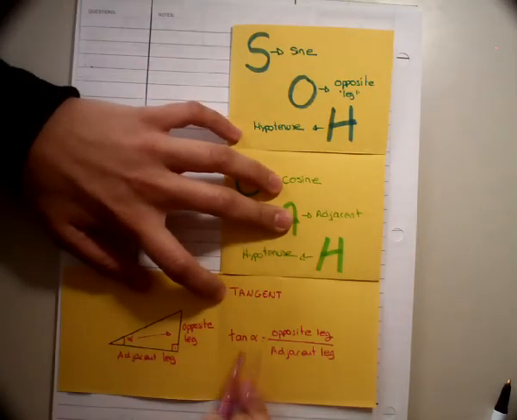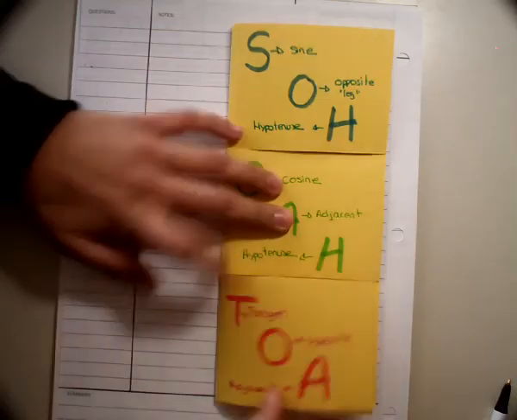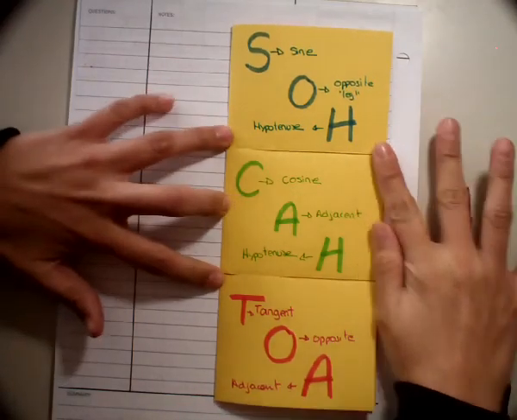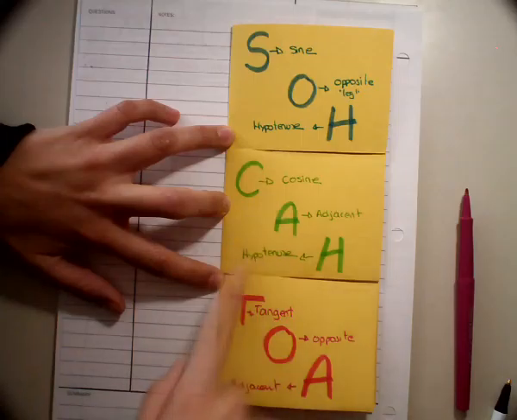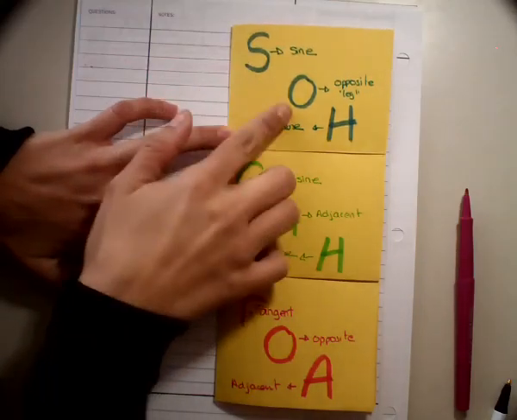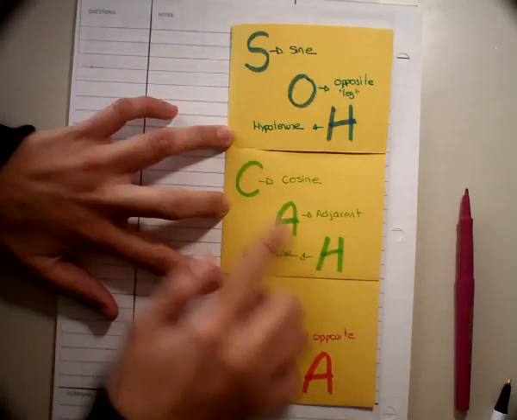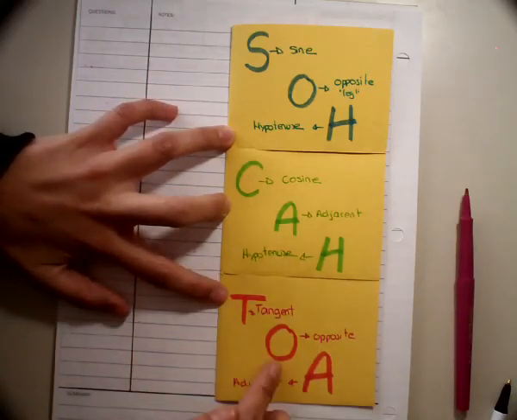This is the easiest way that I know to remember the three trigonometric functions. So, SOH CAH TOA: sine opposite over hypotenuse, cosine adjacent over hypotenuse, and tangent opposite over adjacent.